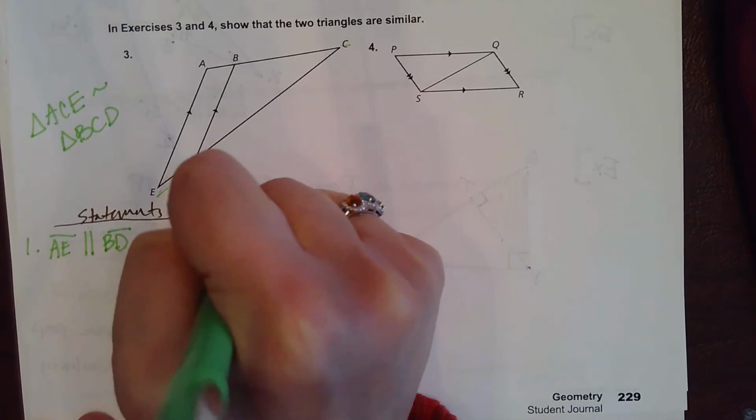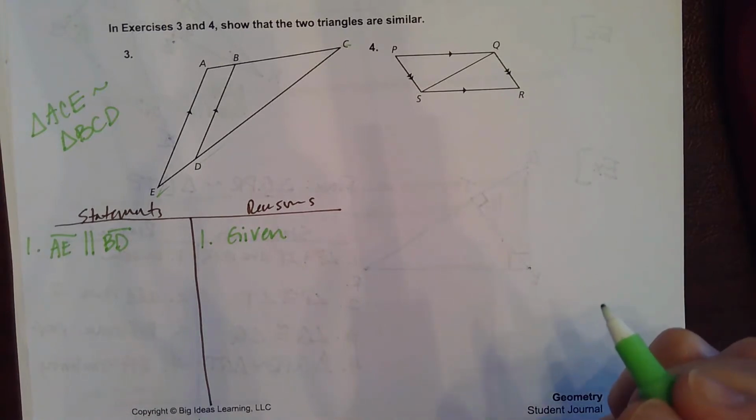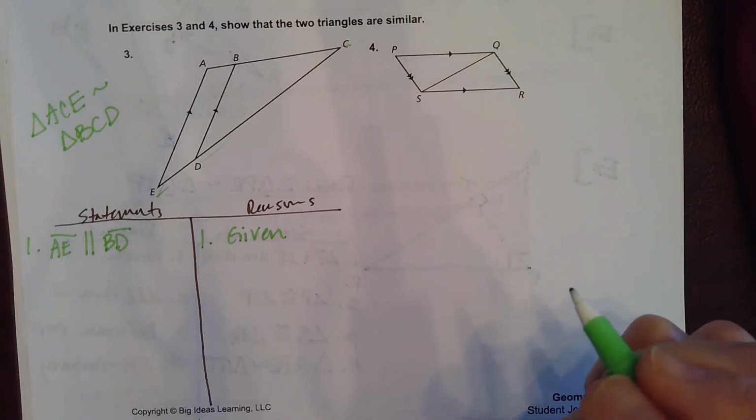And my reasoning is that they were given. All right, if we know lines are parallel, so this is kind of the same strategy that we used when we talked about congruence, right? If we know lines are parallel, then we know something about their angles.